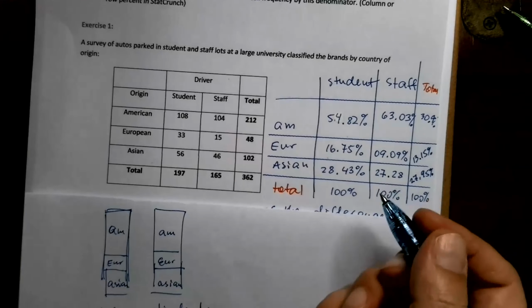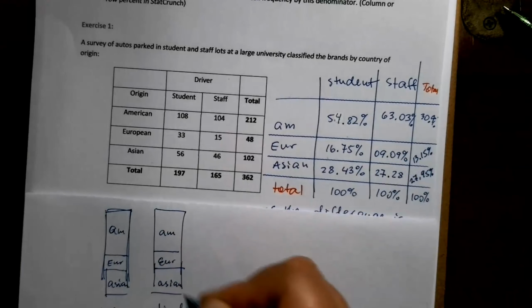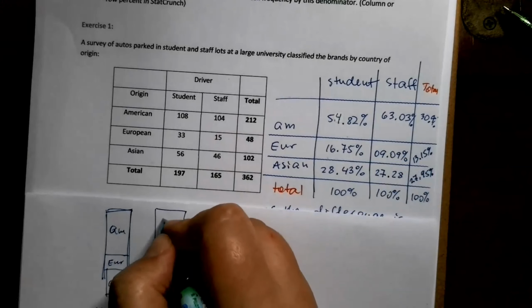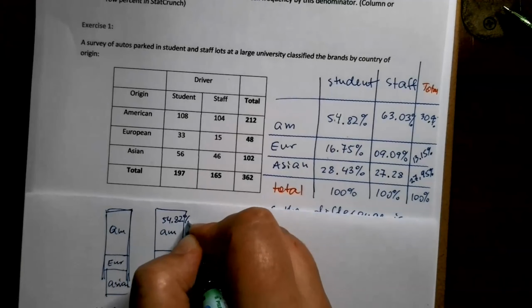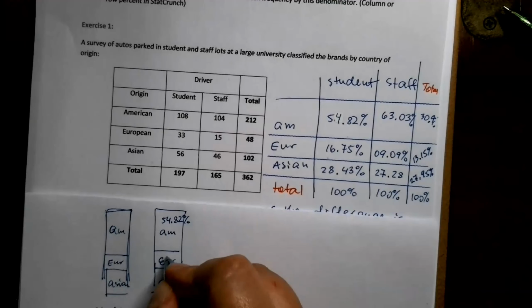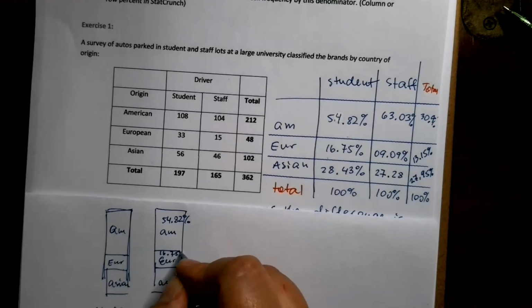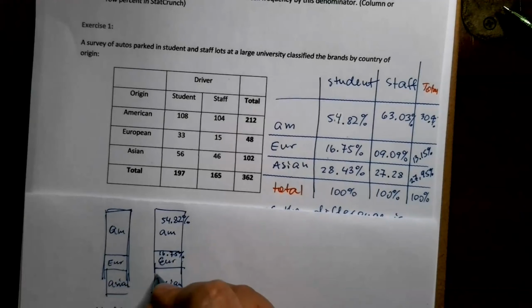Let's write the percentages. This is for students: 54.82%, European 16.75%, and Asian 28.43%.